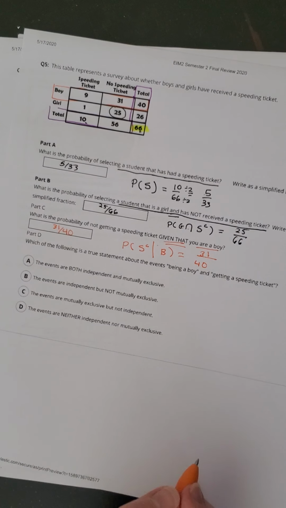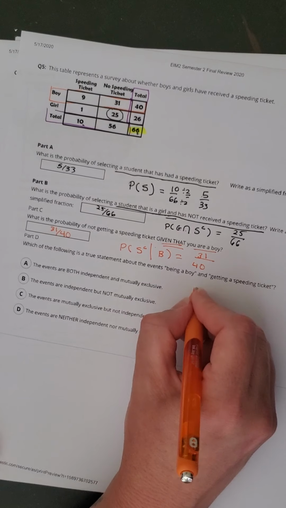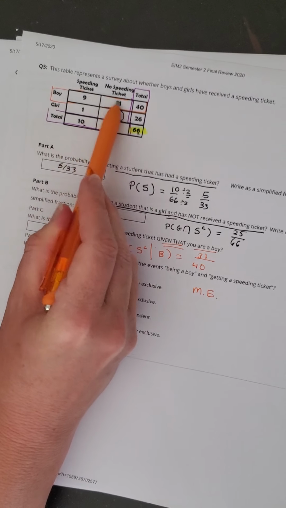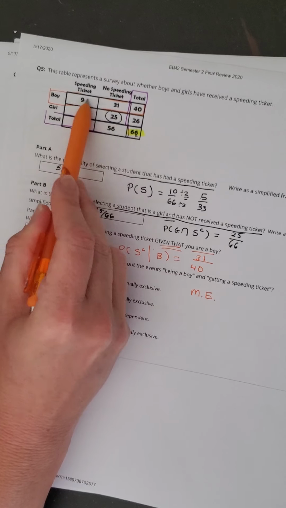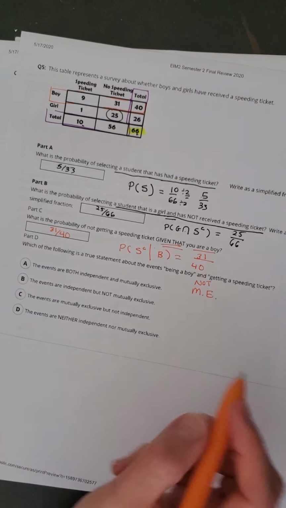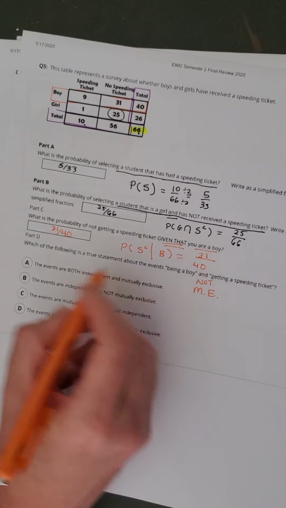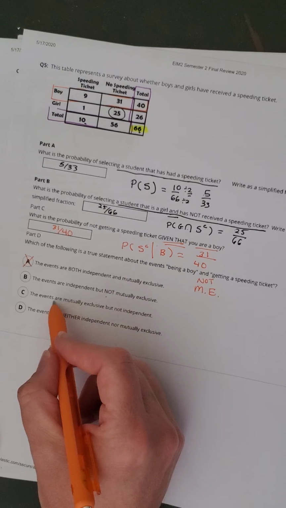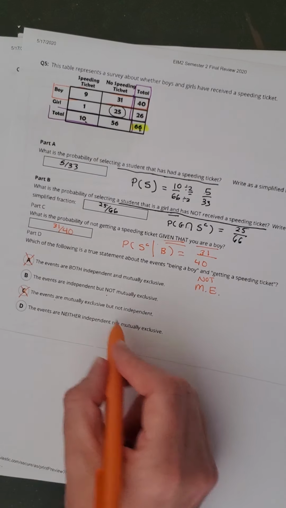And now they ask us again about mutually exclusive and independent. I hope we know at this point that for mutually exclusive, you look at your table. These all have somebody in them, right? None of them are empty. That means that they can both happen at the same time, so they are not mutually exclusive. So I'm already going to take off the option that says the events are both independent and mutually exclusive. No, they're not mutually exclusive. It says not mutually exclusive. It says they are mutually exclusive. No, they're not. And it says they're neither. So we're going to leave B and D.